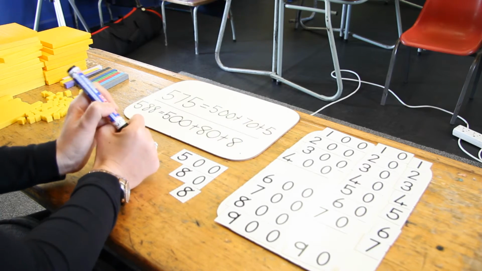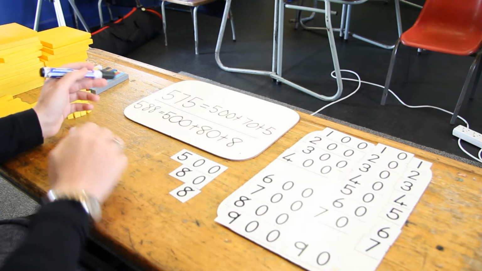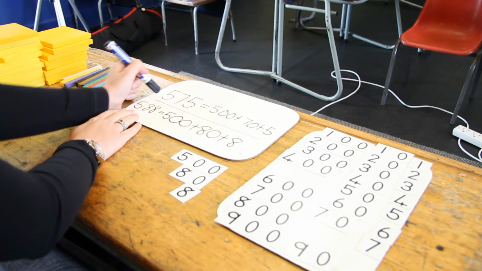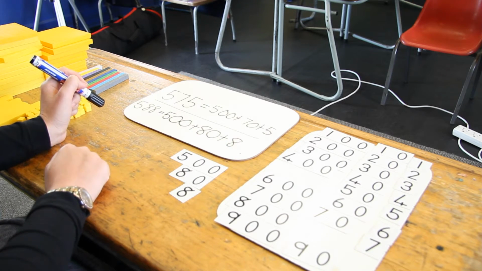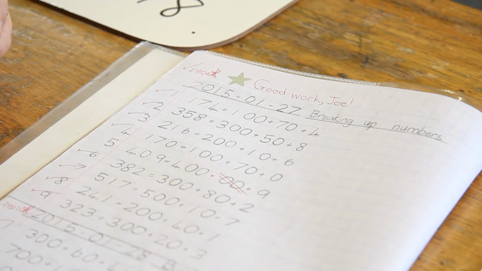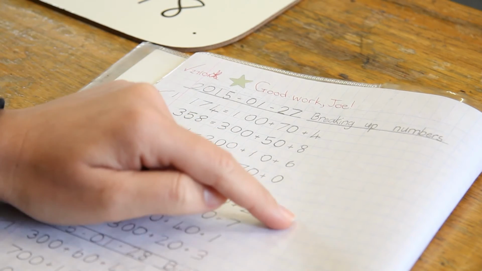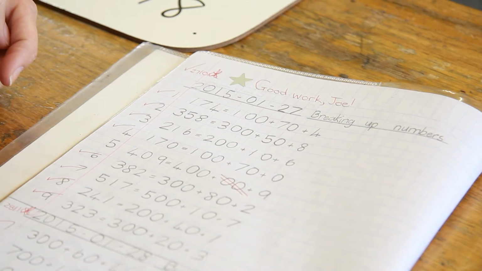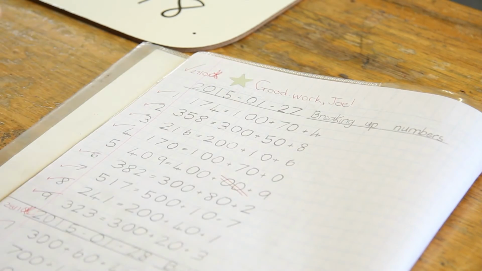And then the next step, once they're comfortable with their flashcards and building the number, then you can go to your board and write a whole lot of 3-digit numbers and ask them to break the numbers up in their books. So this is an example of our quad books. They're called quad books obviously because they've got a whole lot of little blocks. And this is how they are breaking up numbers in their quad books.